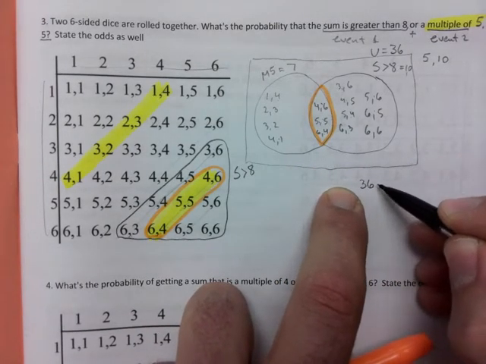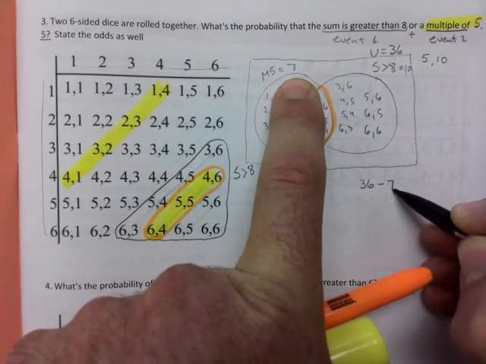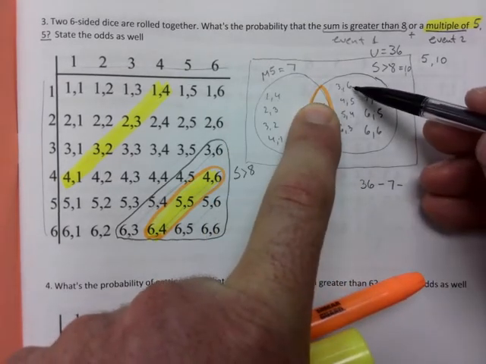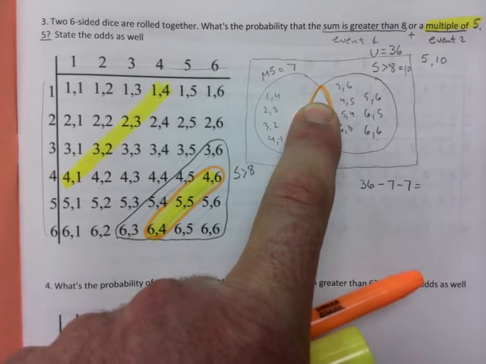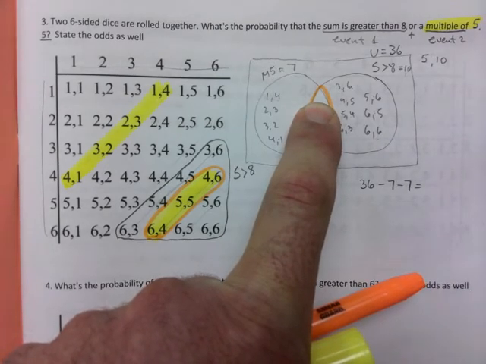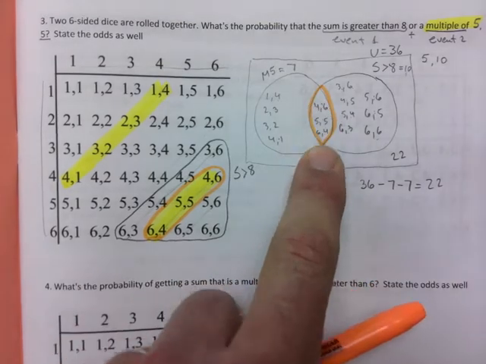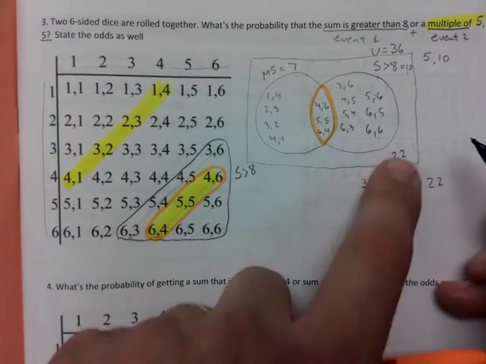I will just say this. Out of the 36, we're going to subtract 7. So that's these 7 here. And then we're going to subtract another 7. So that's 36 minus 14. That's 22 combinations that would not belong to either one of those sets. So this is our Venn diagram.